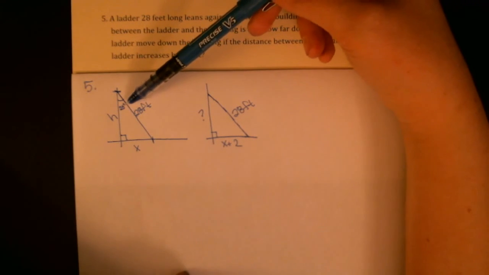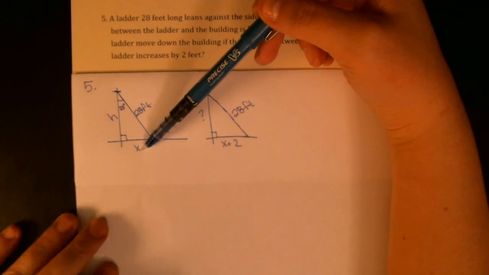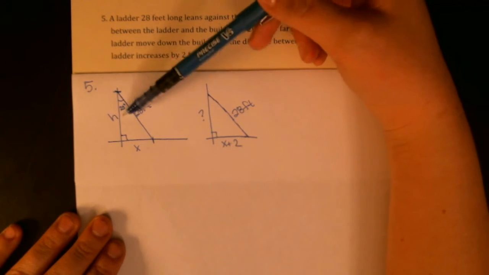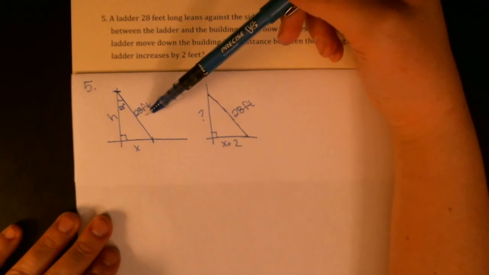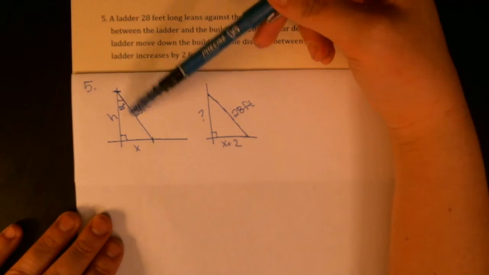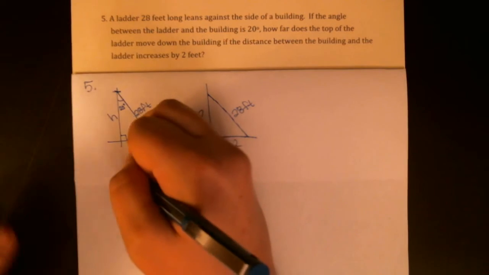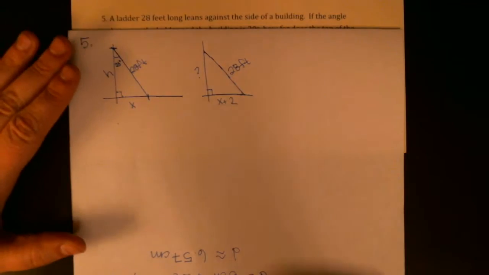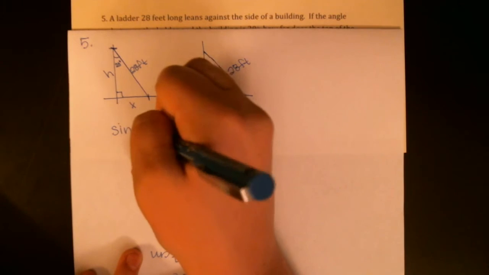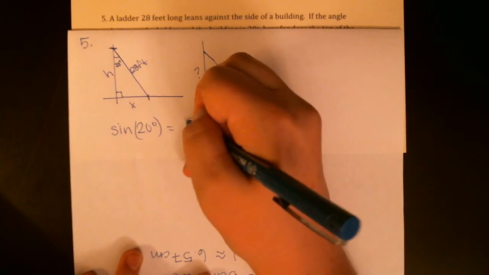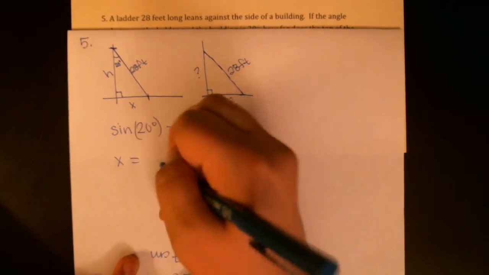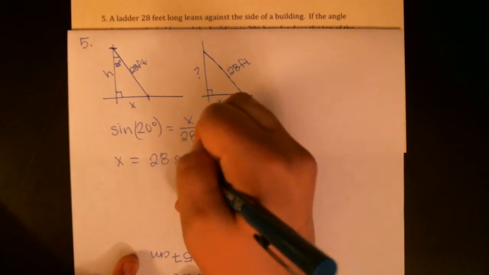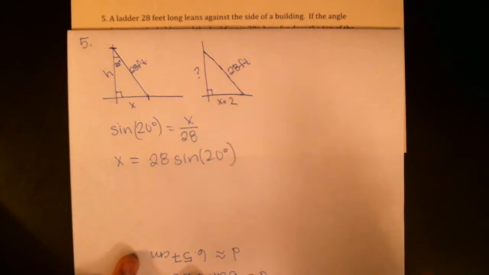So let's say we first want to go for x. If I want a trig function to relate this angle, 20 degrees, to x, and the known hypotenuse 28, I'm going to say opposite and hypotenuse, that's sine. So sine of 20 degrees is equal to opposite x over hypotenuse 28, which means x is 28 times the sine of 20 degrees.